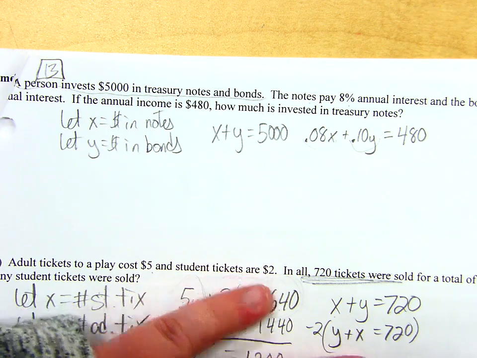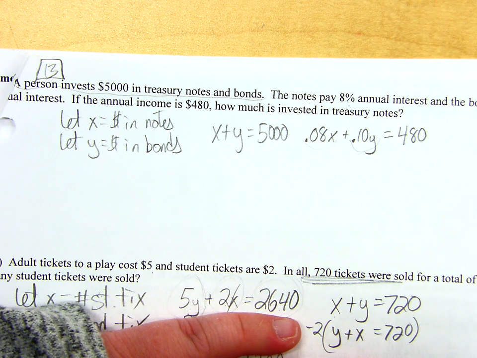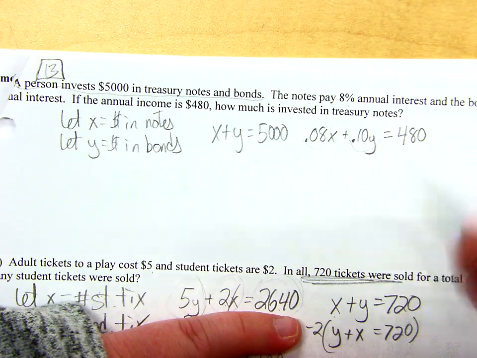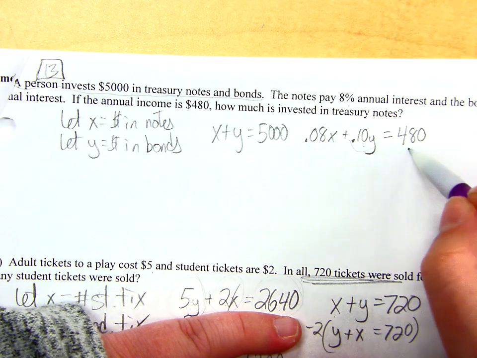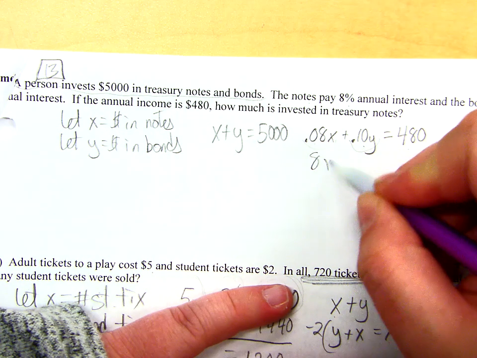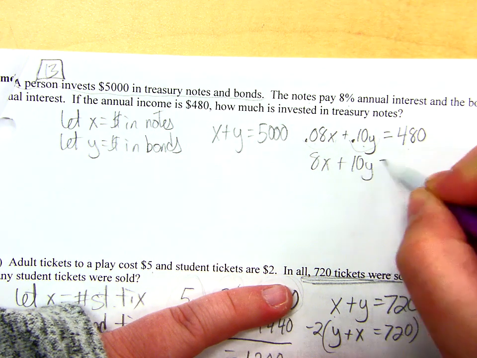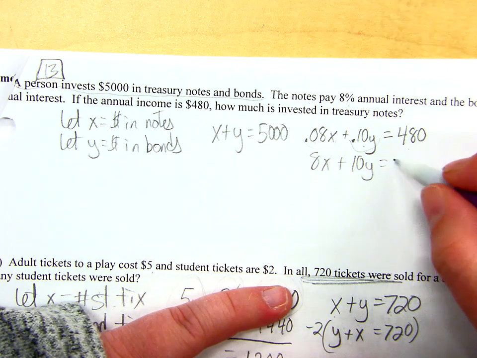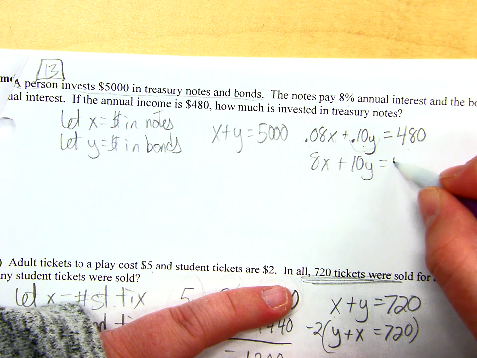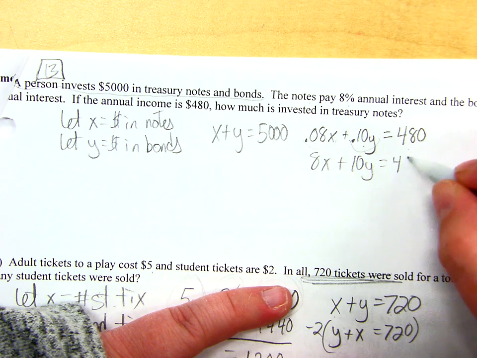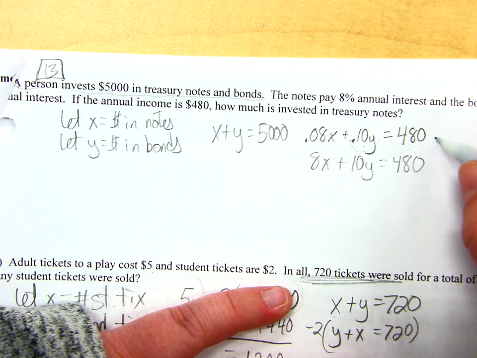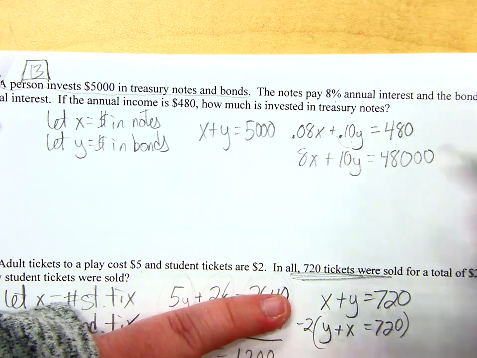So if you're going to solve this one and you want to do elimination, again, I love to clear the decimals first just because I don't want to deal with them. So if I multiply everybody by 100, be careful though. This turns into 8x. This turns into 10y. What's this number now? 480 turns into 480, and then I got to move the decimal 2 places, so I got to add 2 more zeros. Be careful with that.